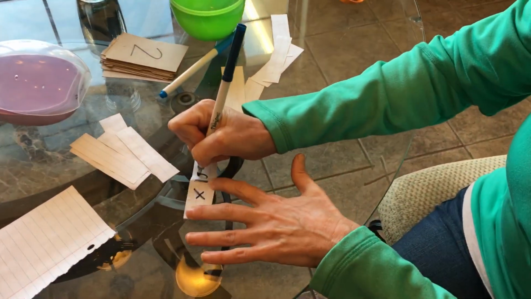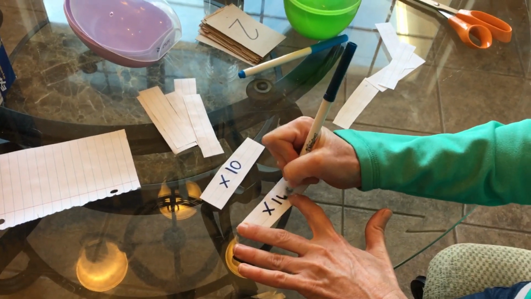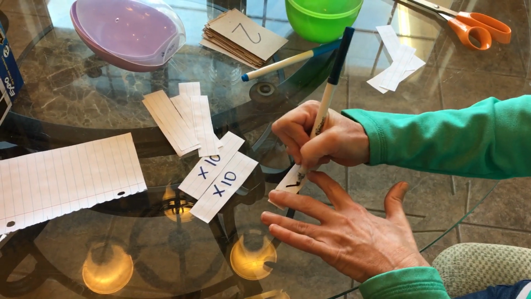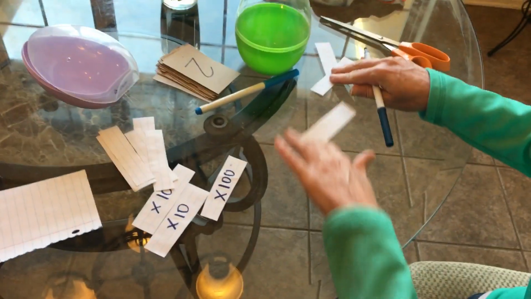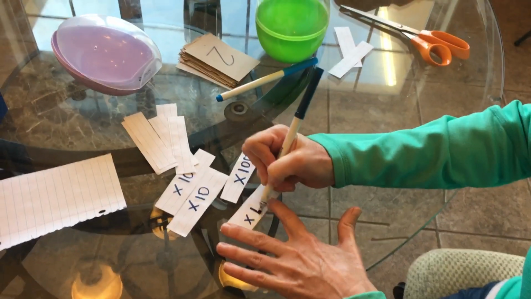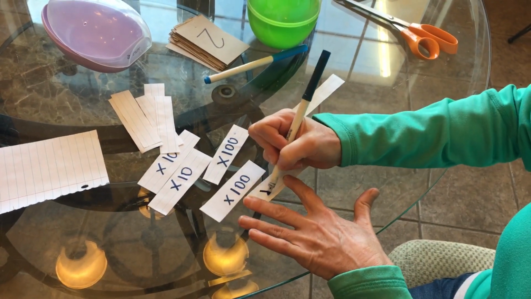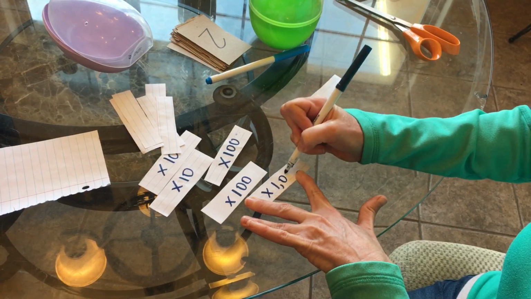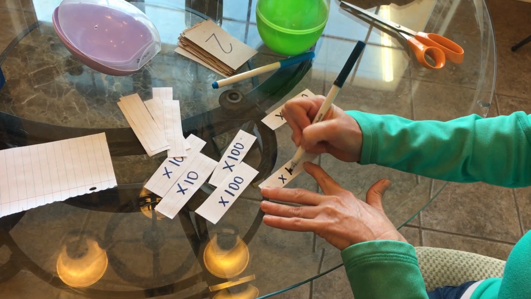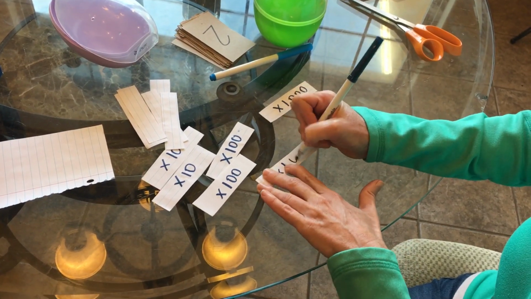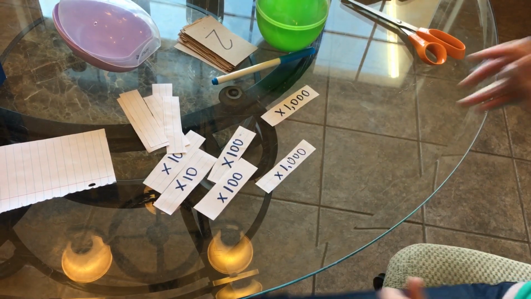So I may make 2 times 10s, 2 times 100s, and then maybe 2 times 1,000. Now, if you don't want to do the thousands, you could do another times 10 and another times 100. But I think most of you are ready for the times 1,000. All right, get that 0 in there.